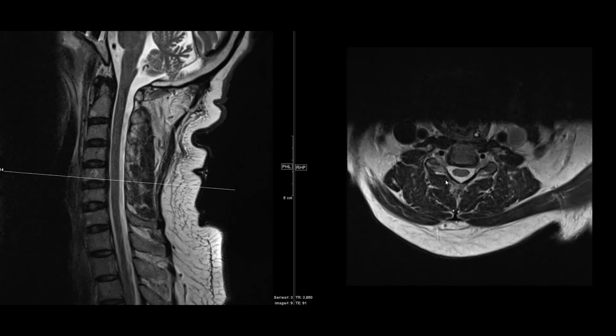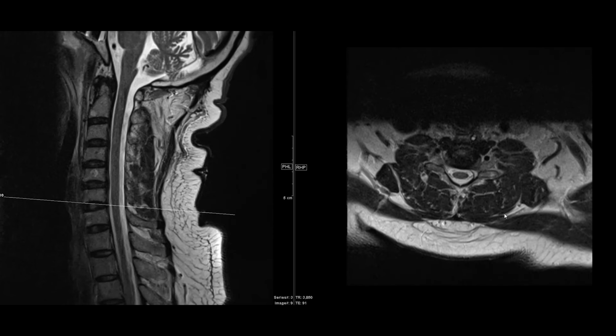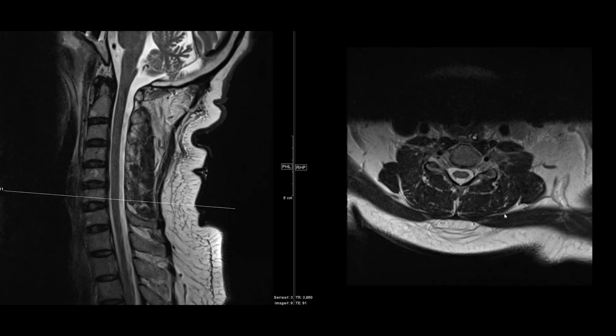And so again, if we stop here, this is C5, C6. And again, you're starting to see a little bit of an osteophyte forming there, a little bit of facet degeneration, and a little bit of mild narrowing on both sides, although the canal remains patent. And so it's going to take some time practicing to figure out what constitutes mild, moderate, or severe narrowing. And we'll talk about that in a different video at some other point.